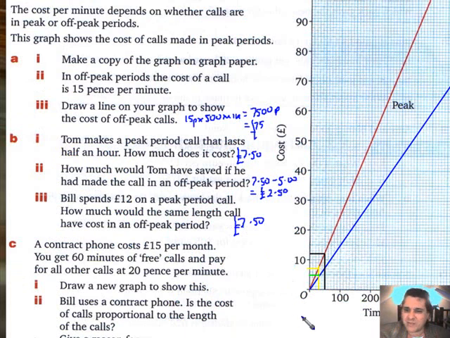Again, I've shown the working there. It's a shame most of the mathematics is happening in this corner here. It's very unsatisfying. But anyway, let's see what we can do. A contract phone costs £15 per month. You get 60 minutes of free calls and pay for all the other calls at 20p a minute. Draw a graph. Okay, I can do that.